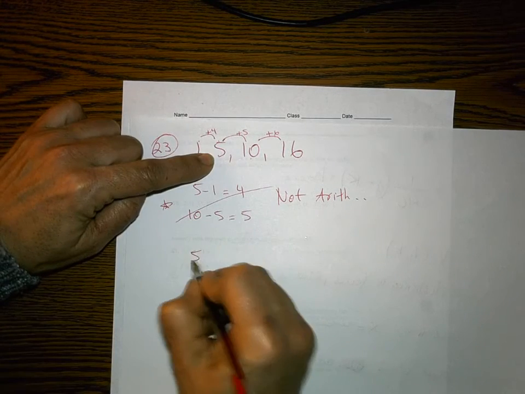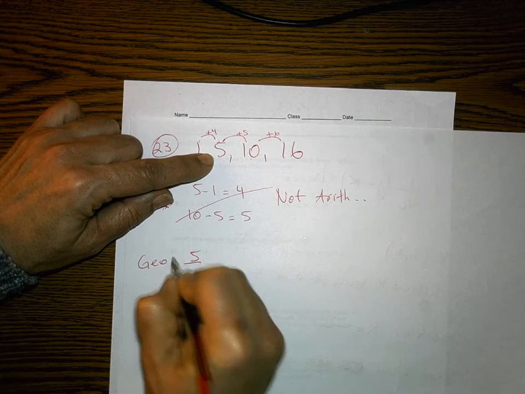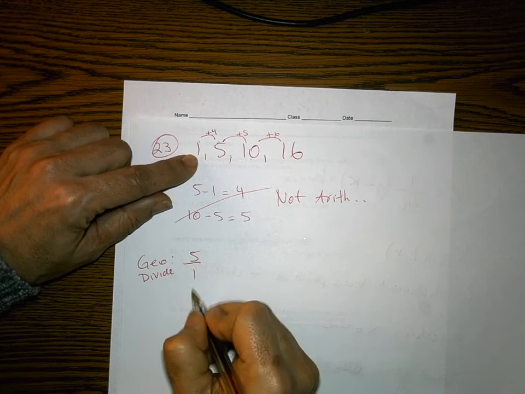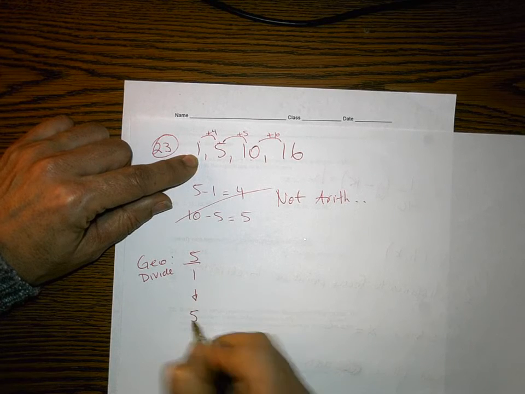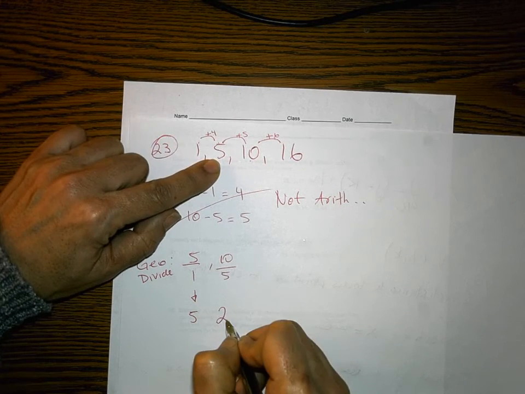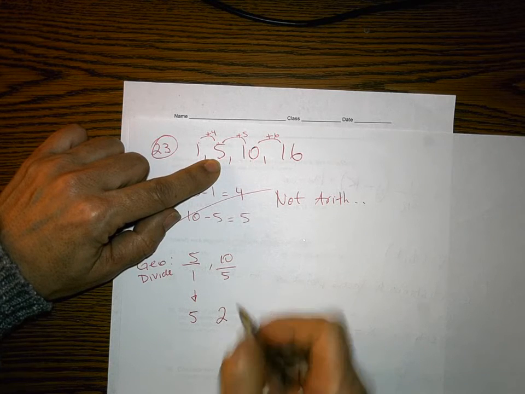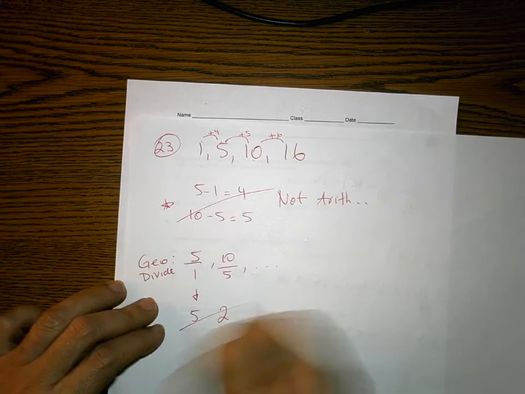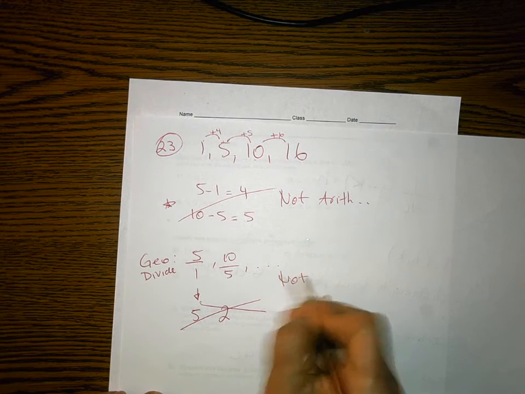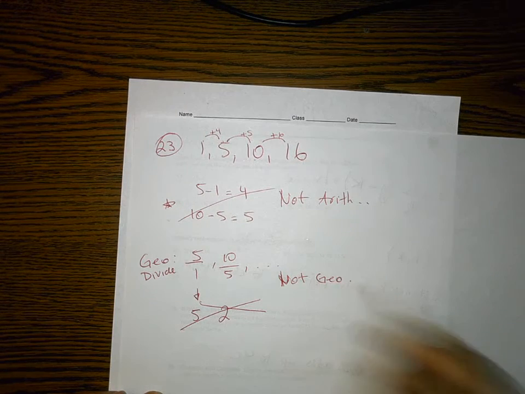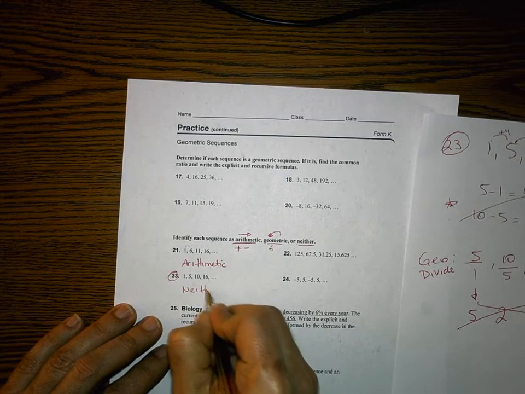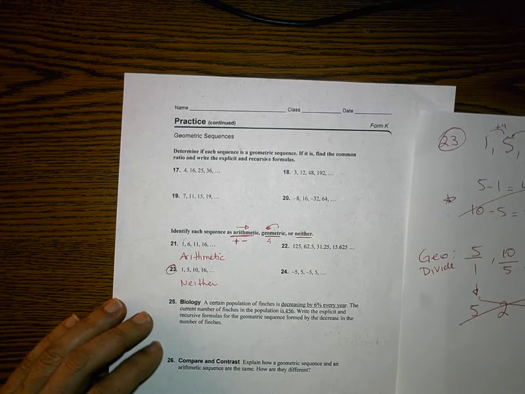For geometric, we are dividing. 5 divided by 1 is 5. 10 divided by 5, we get a 2. You already failed. You don't even have to go any further. It is not arithmetic and it is not geometric. It is neither.